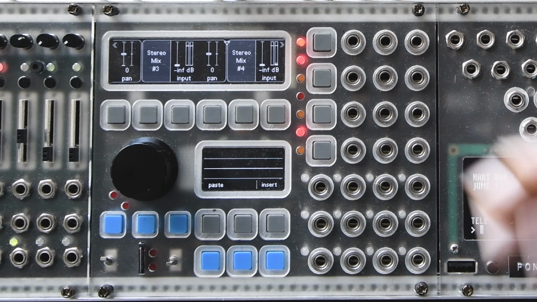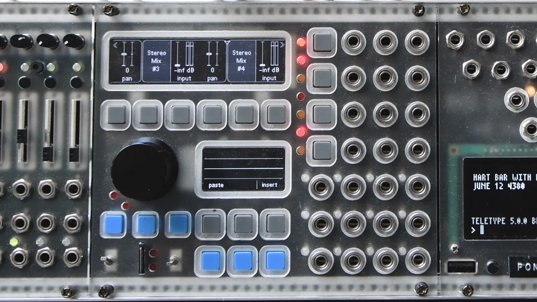So you can have 2 stereo pairs or 4 mono outputs, and there's oscillators on here. There's granulators, there's delays, there's buffers that you can sample in, you can play samples, you can trigger drums, there's compressors, there's distortion, there's bit crushing type of stuff.